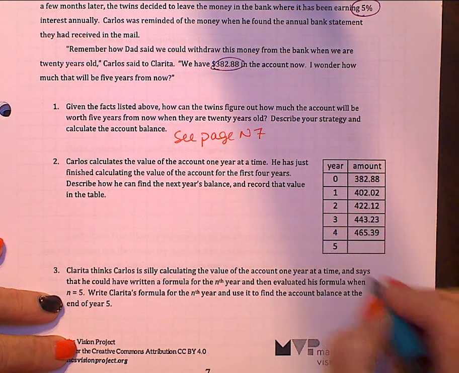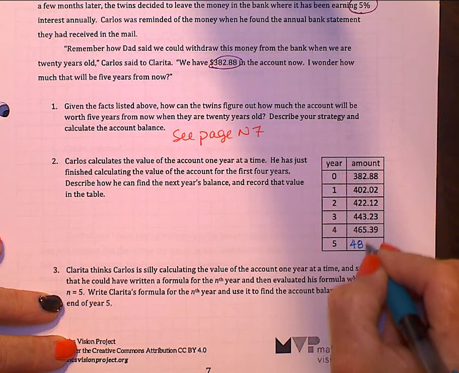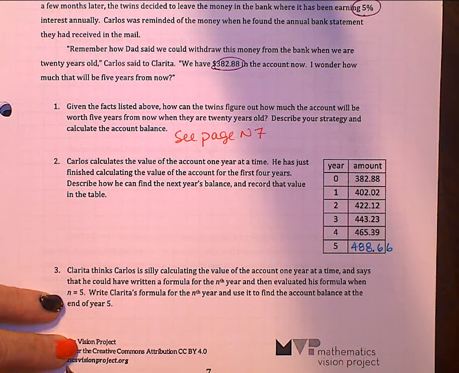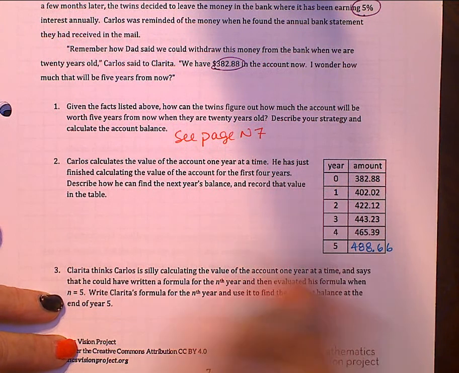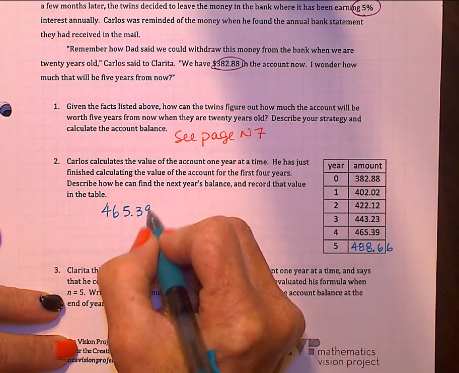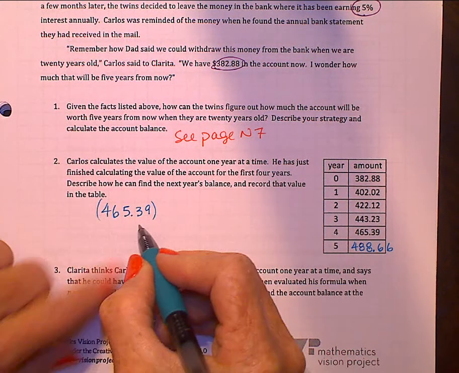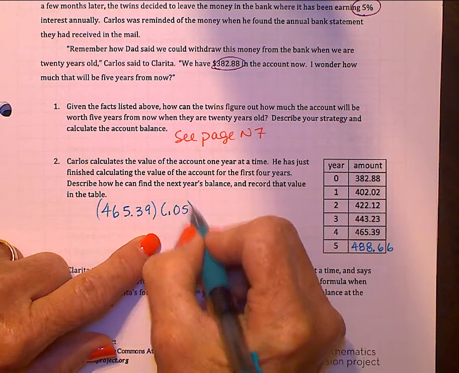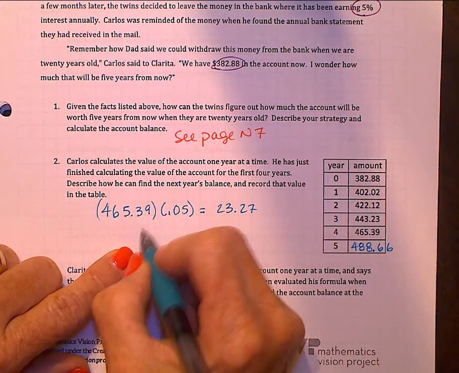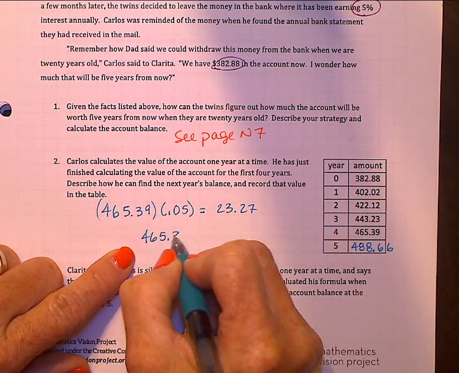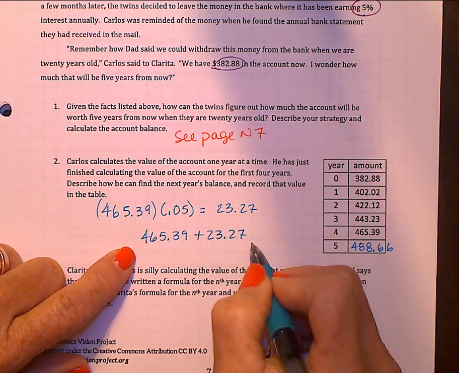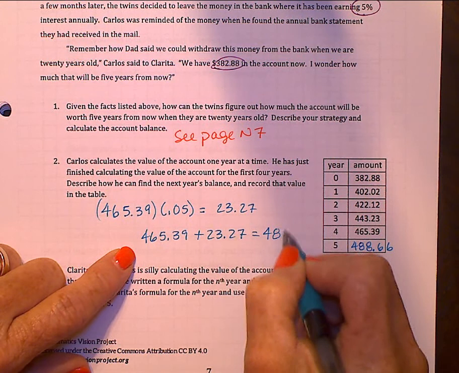Welcome back. I hope you got $488.66. If you missed that, or if you refused to shut off the video like I asked, then here it is. 465.39 times that 5% interest gives us $23.27. And then we're going to add 465.39 plus 23.27, and we get 488.66.